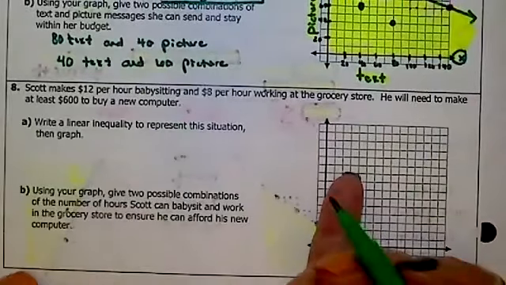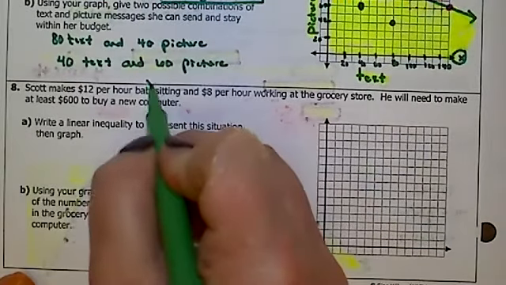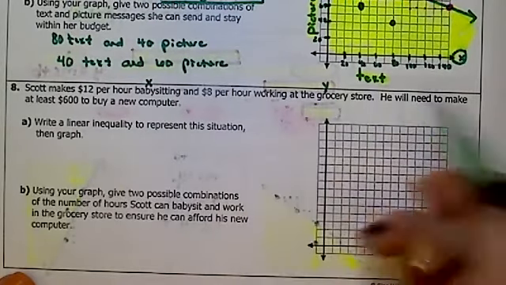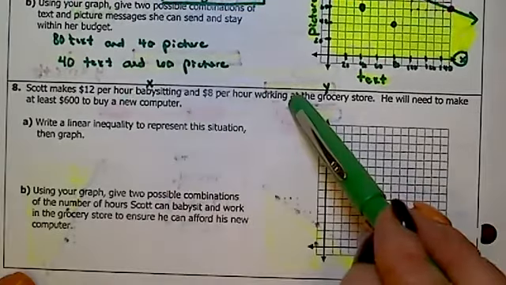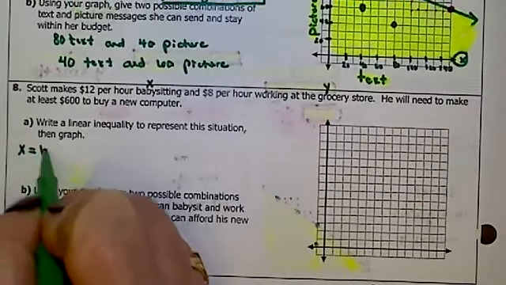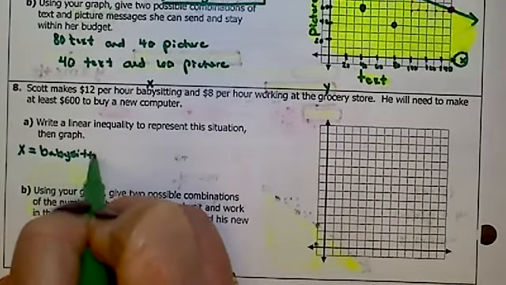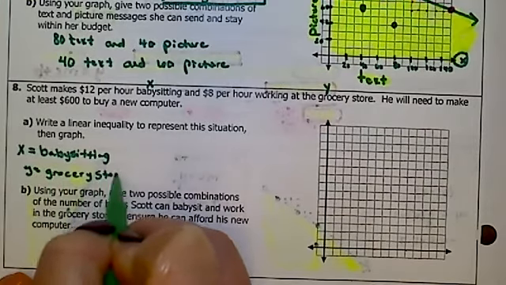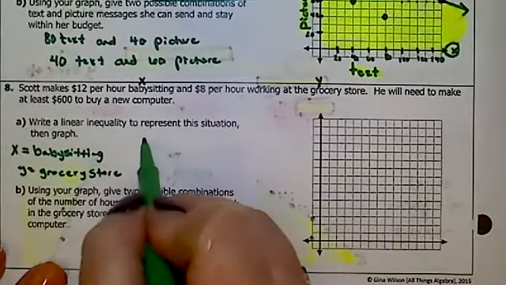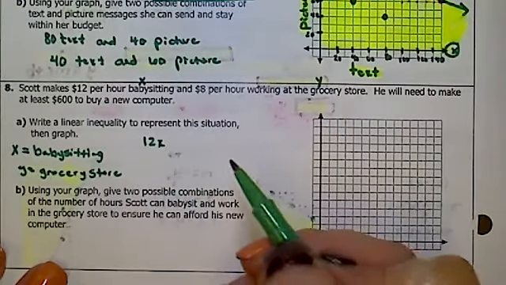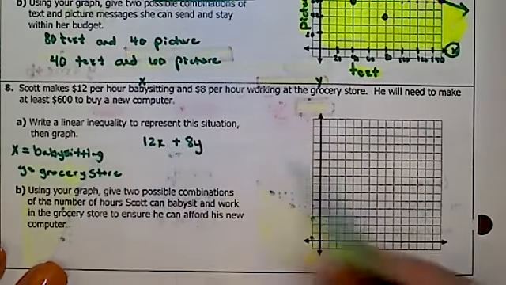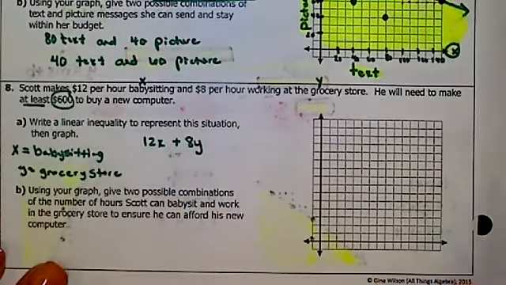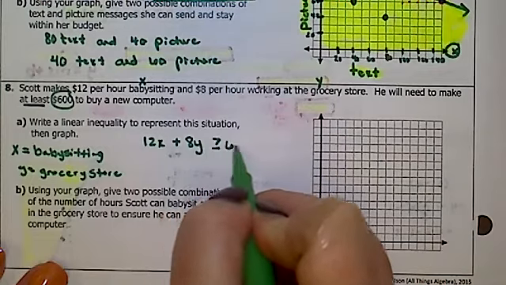Scott makes $12 an hour babysitting. So I'm gonna let that be X. And $8 an hour working at the grocery store. I usually just let it become what comes first in the problem. So you can always come over here and put X as babysitting, and Y is the grocery store. Okay, so now we have 12x, 12 times his hours babysitting, plus 8 times his hours at the grocery store. And it says he wants to make at least $600 to get him a computer. So greater than or equal to 600.